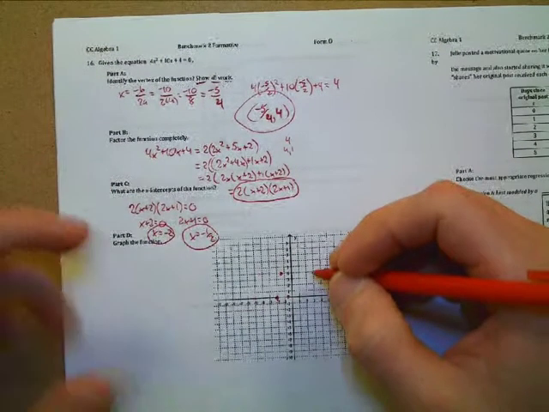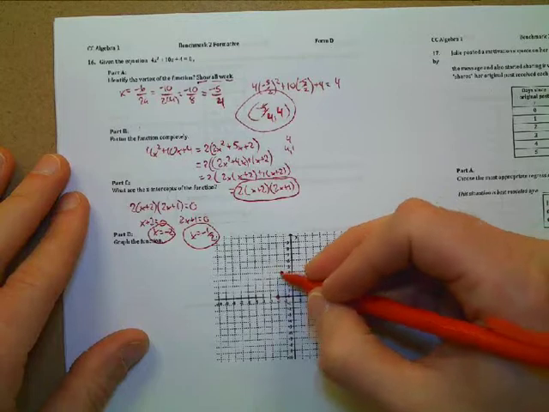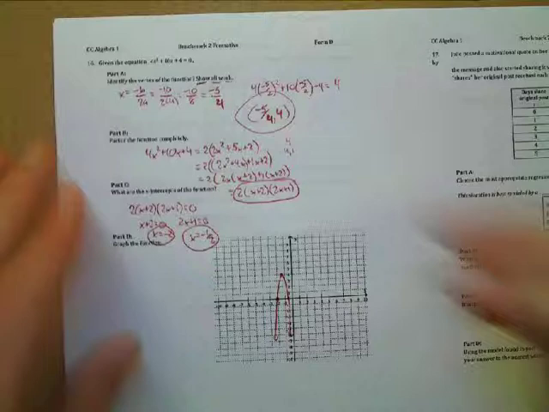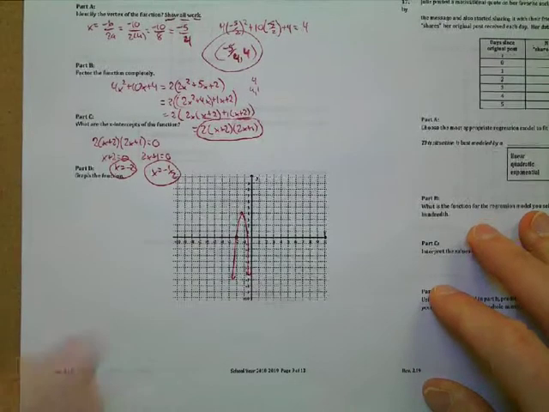Okay, and then if you want, you can get more points, but I think we've got enough points there, right? Just kind of get the idea. Okay, something like that. There's the graph. But you can get more points using your table on your function on your graphing calculator.